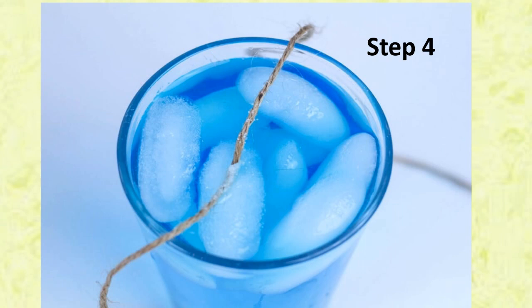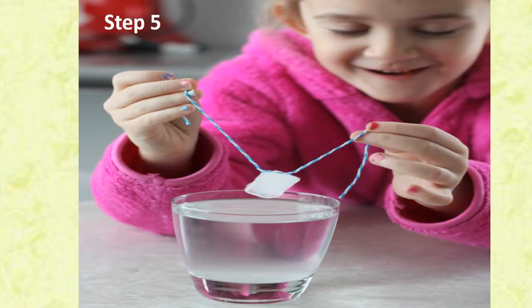After a few minutes, hold the two ends of the thread and pick them up carefully. You can see that the ice has got stuck to the thread.